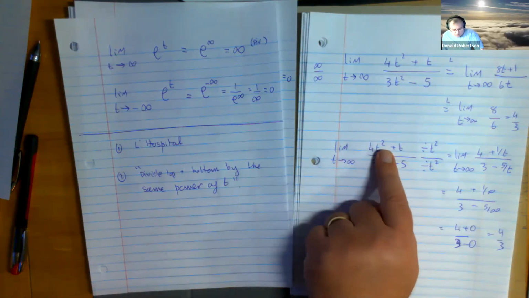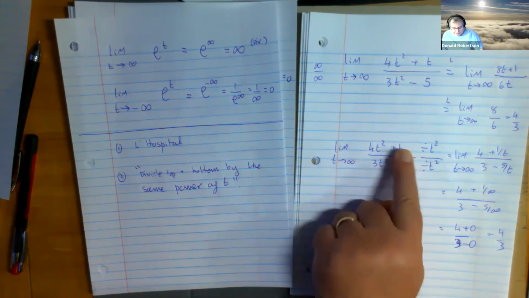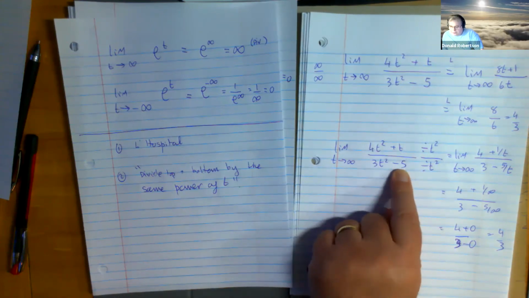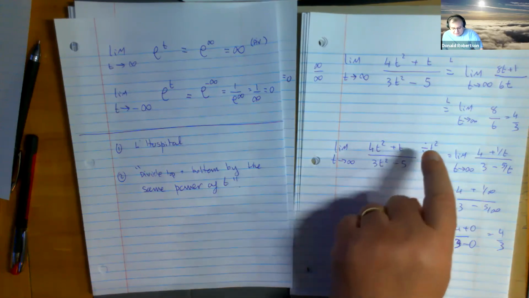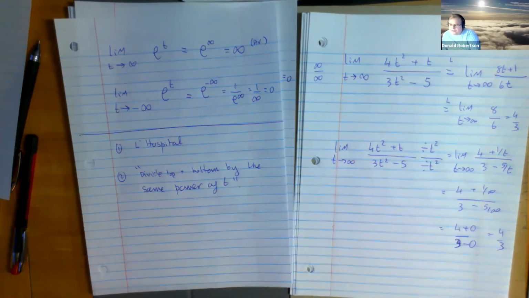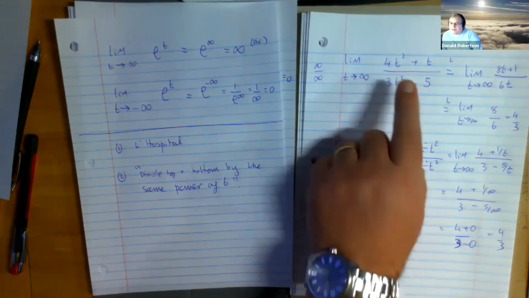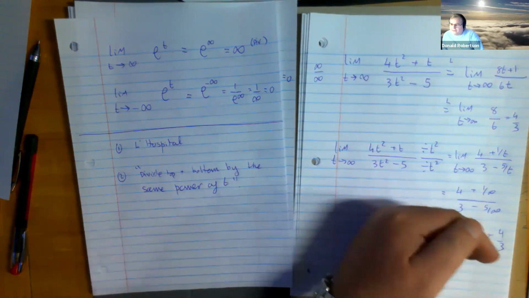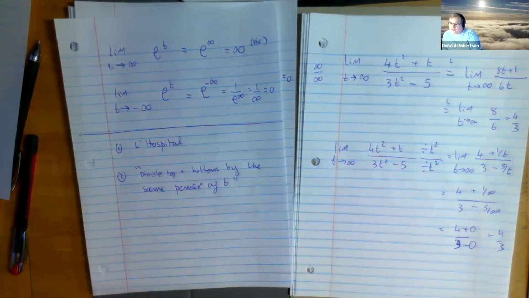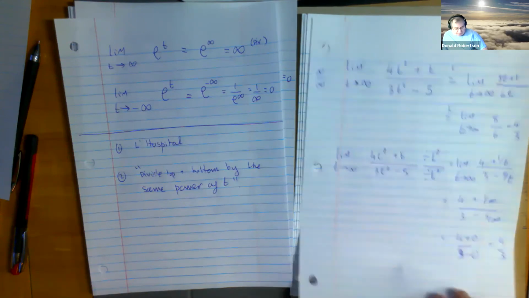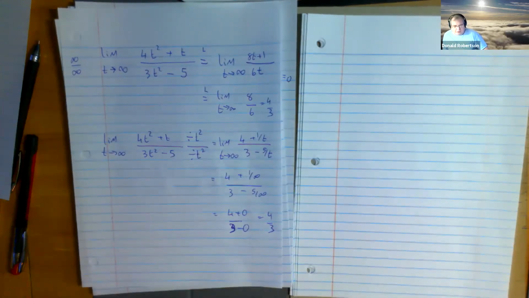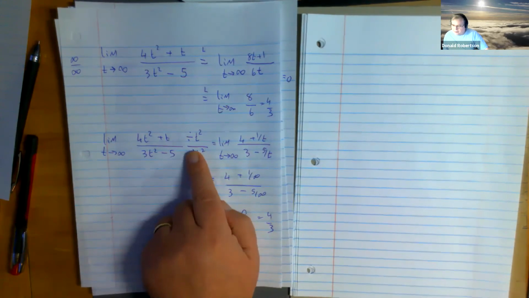Now, as long as it's a polynomial on the top and a polynomial on the bottom, as we have here, then the divide top and bottom by the same power of t does a really good job at getting you the answer with the least amount of work. If you did L'Hopital, can you imagine sometimes you might have to do L'Hopital 4 or 5 or 6 times before you'd get to the place where you'd get the answer? So I'm going to show you an example of a question that I wouldn't do with L'Hopital, but I would do with this method.